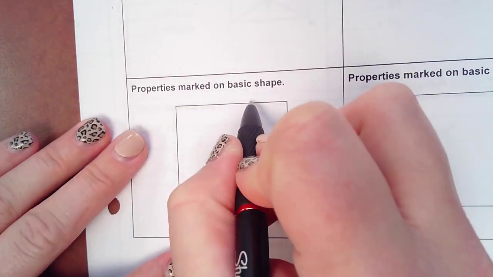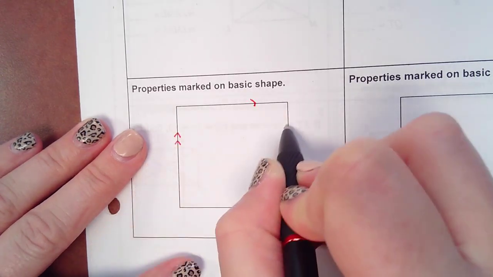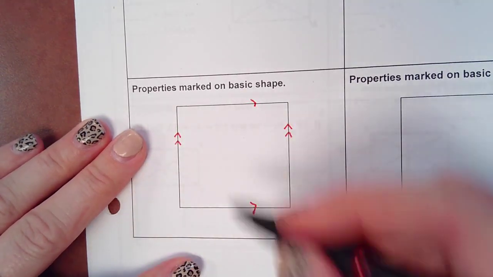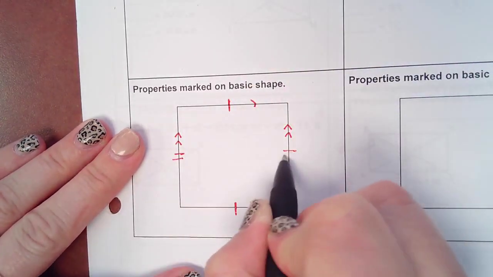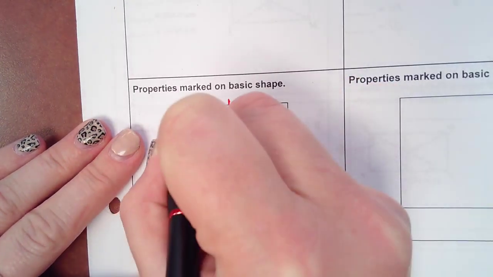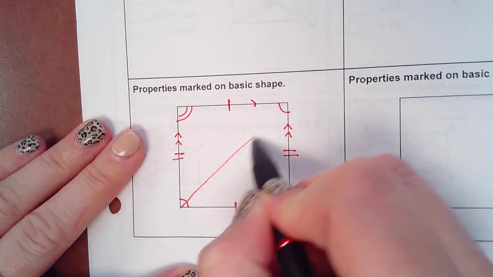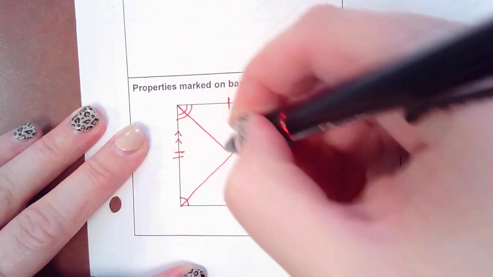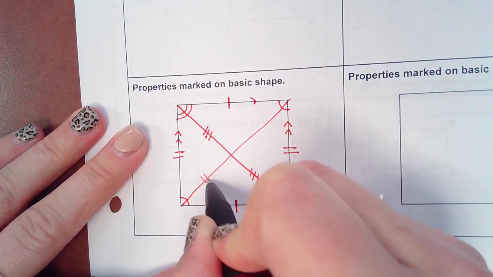So first I'll write opposite sides parallel, opposite sides congruent, so 2 sets of congruent sides. Okay. Opposite angles congruent, and that the diagonals bisect one another. So I'll give that 3, 3, 4, 4.